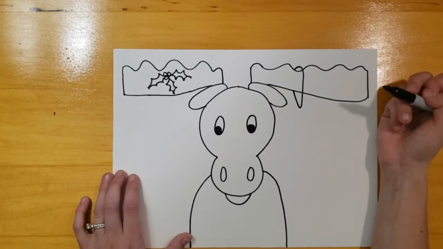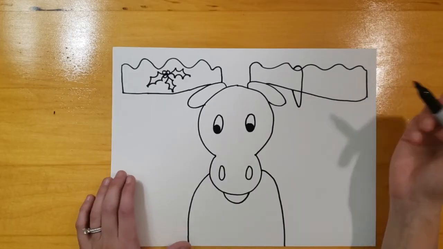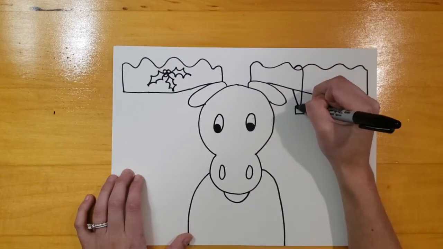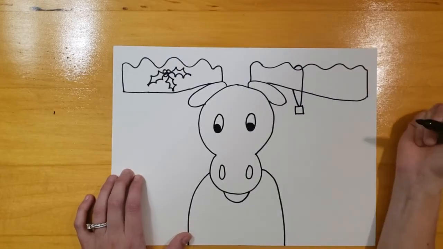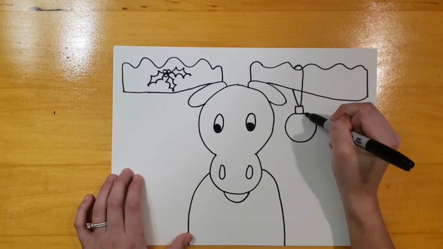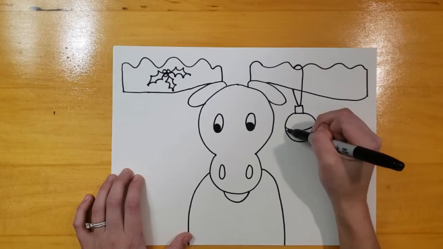Next, you can draw any kind of ornament you want. Maybe you have something that's really special in your family. I'm just going to draw a basic round ornament for now. Remember, an ornament has a silver part where the hook always goes on, or the loop. And I'm just going to do a nice big round ornament. I'm even going to give it some stripes.